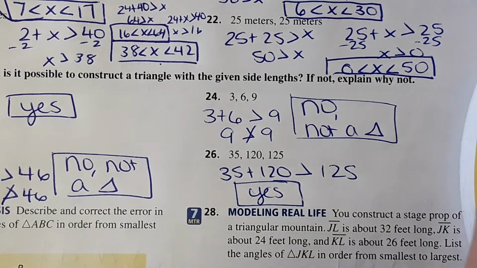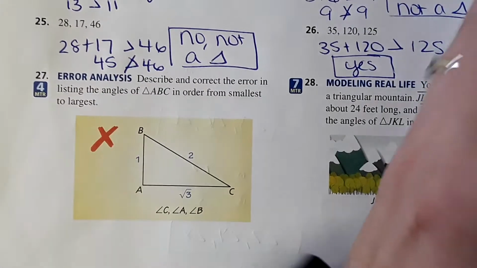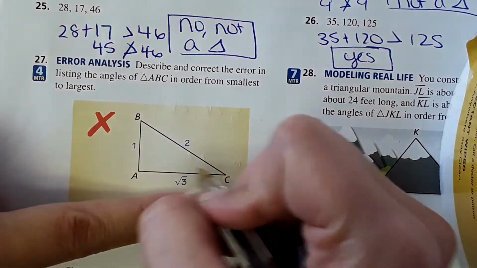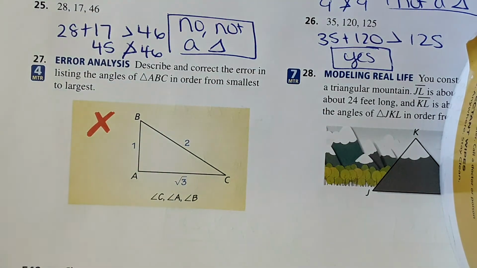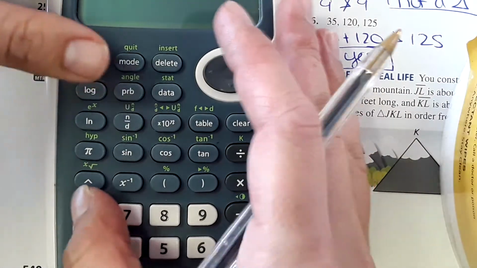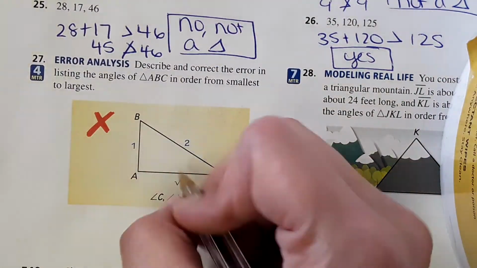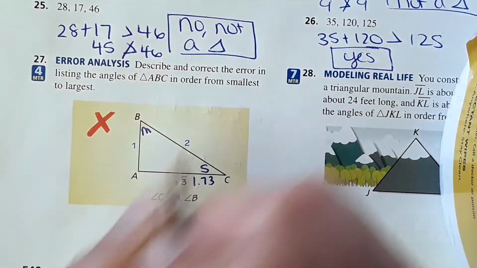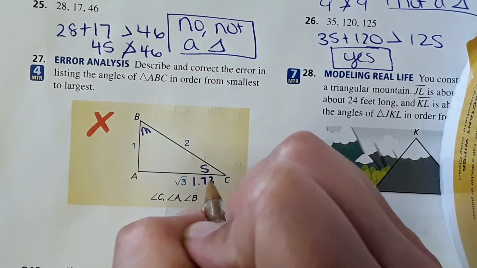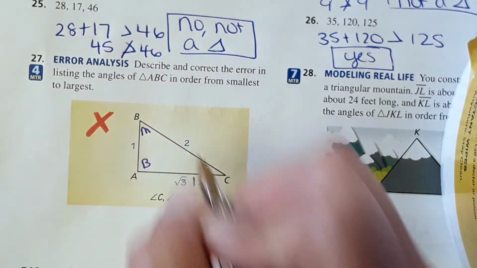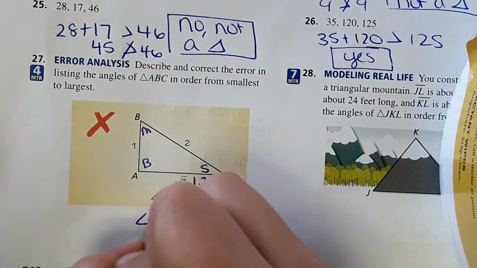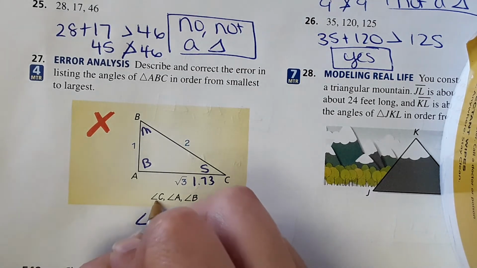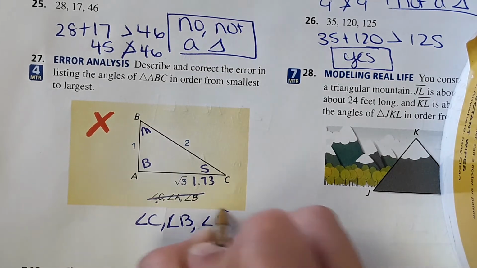And then the last two, describe and correct the error in listing the angles of ABC. So before I look at this order, if I was to list this angle, what's square root of 3 on? Square root of 3 is 1.7. So then this would be my shortest side, this would be my medium angle, and then this would be my longest or biggest one. So then it should be angle C, angle B, and then angle A, whereas their order is CAB, so that is not correct. This is correct.